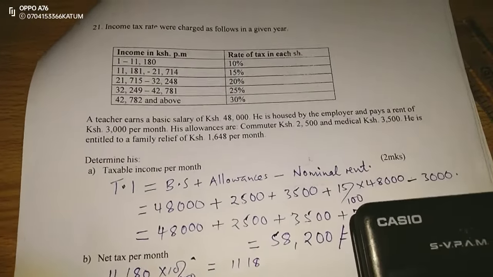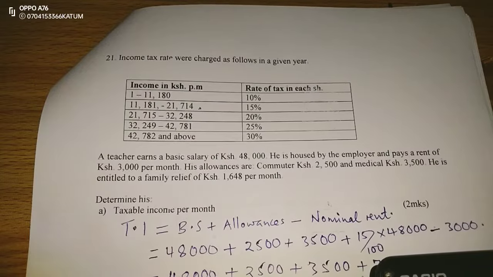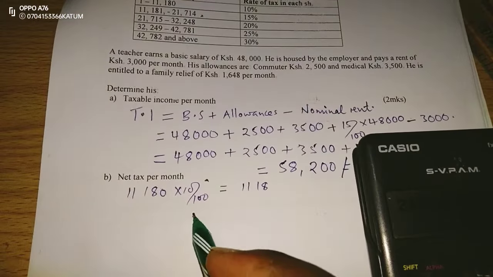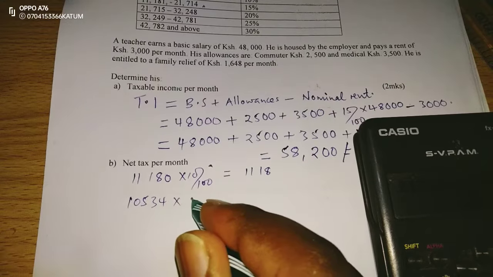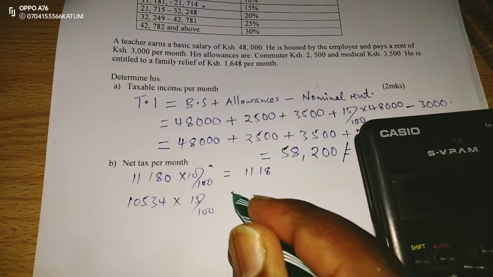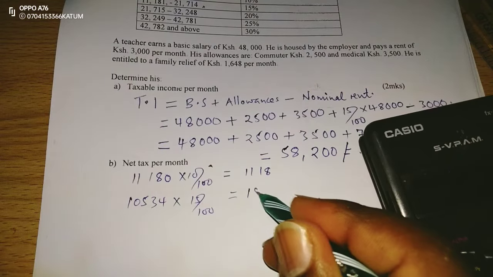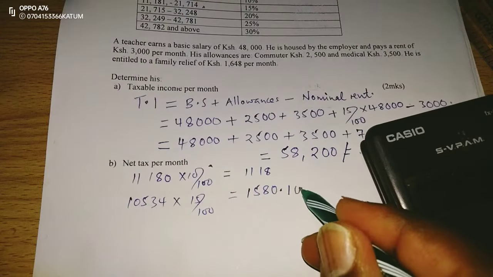Then the next is going to be the difference between 21,714 and 11,180. This is 10,534 at the rate of 15%. This is giving us 1,580.10 shillings.